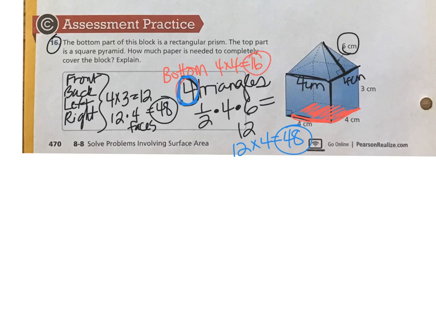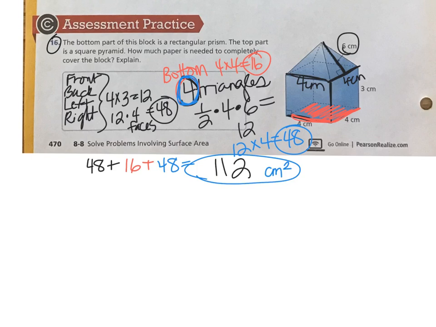So to find the total surface area, which is how much paper we need to completely cover the block, we need to add 48 plus 16 plus 48. And what do you get for a total surface area? And this is going to be in centimeters squared. I'm going to go back to black here. So 48 plus 16 equals what number? So the grand total surface area for this figure is 112 square centimeters. Now you're ready to try some practice problems on your own.